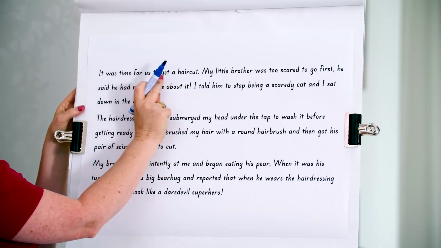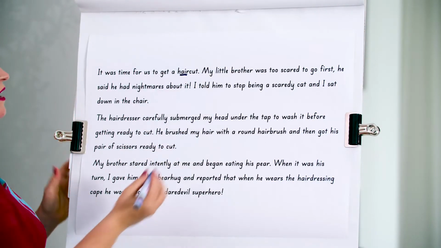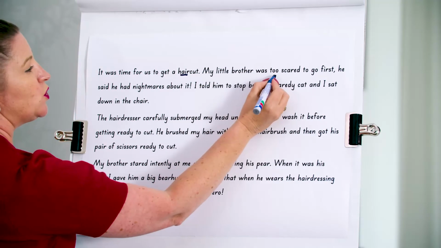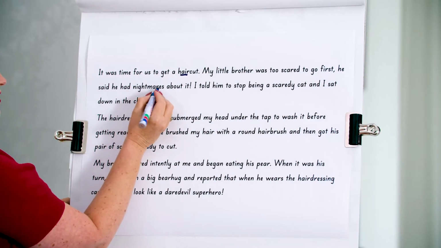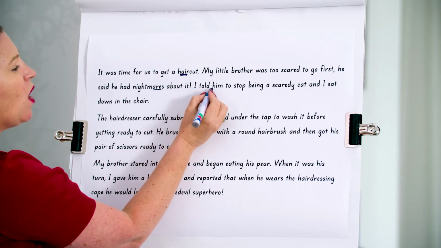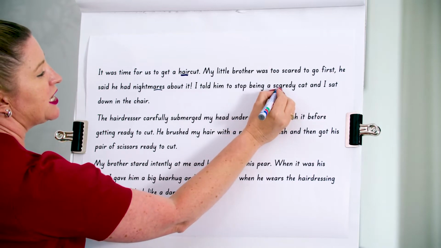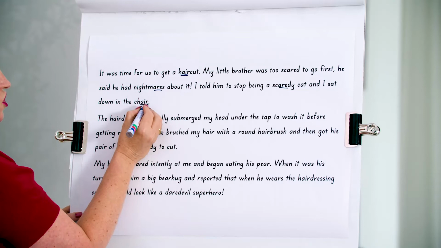It was time for us to get a haircut, A-I-R. My little brother was too scared to go first. He said he had nightmares, A-R-E, about it. I told him to stop being a scaredy cat and I sat down in the chair.